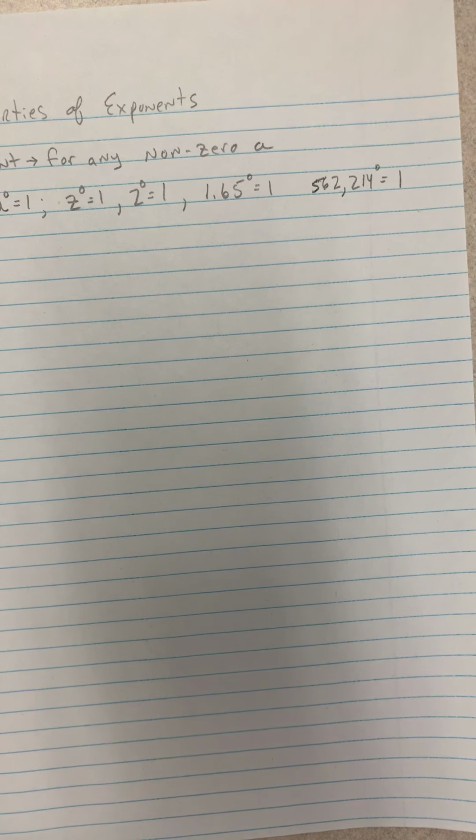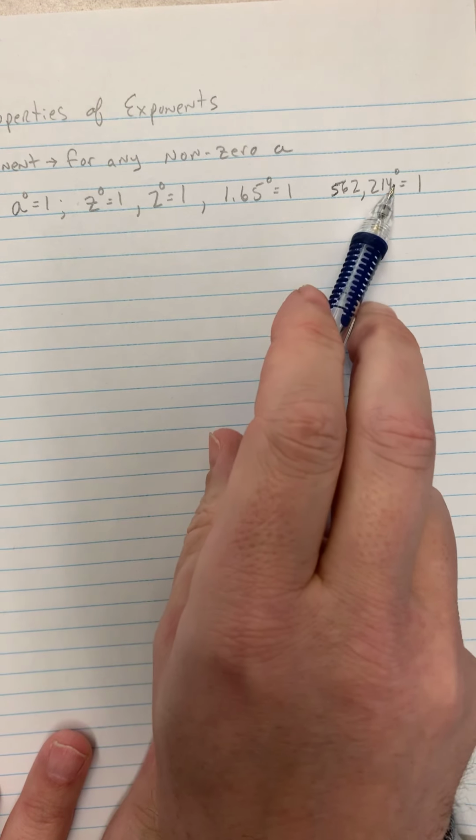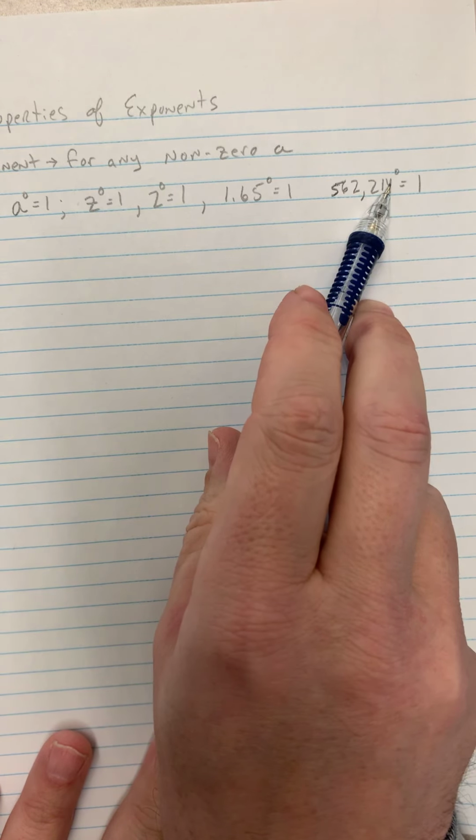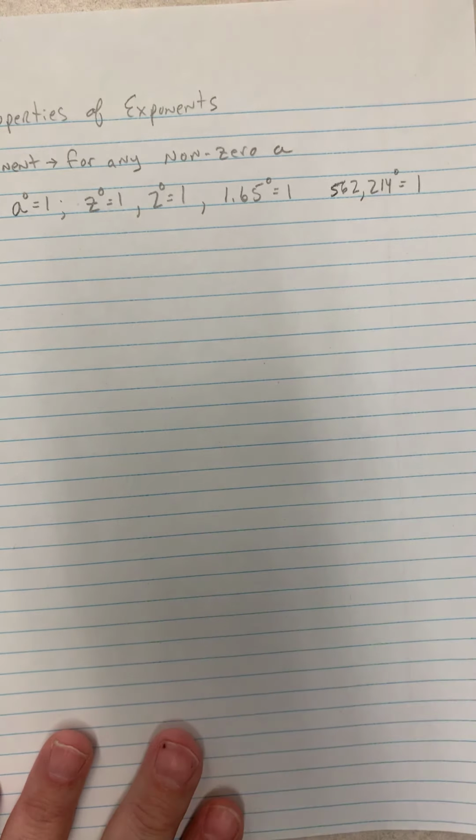And hopefully you're picking up what I'm putting down here is that any value, whether it's represented by a variable or a number, when it's raised to the 0 power, it is 1.